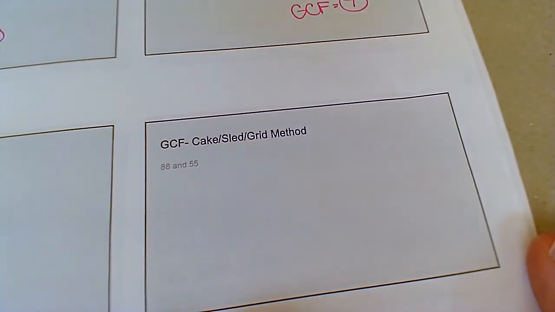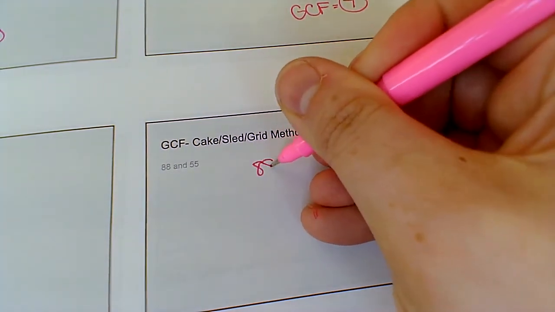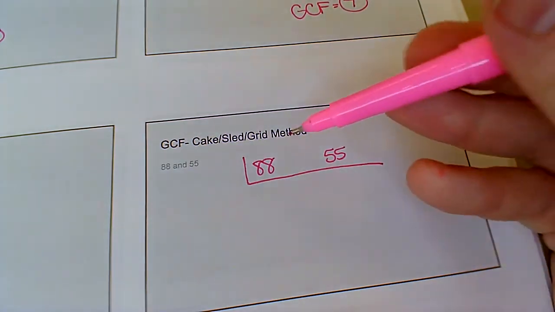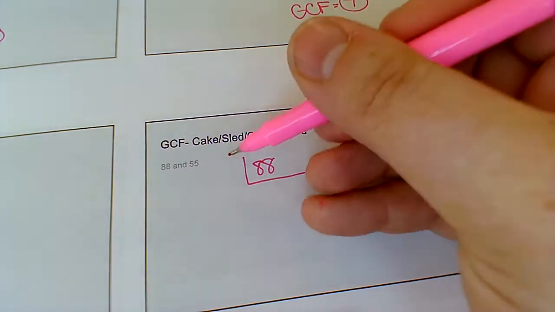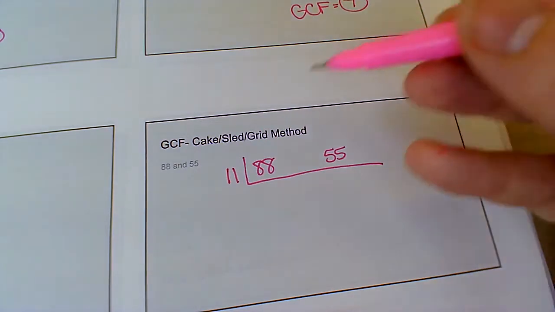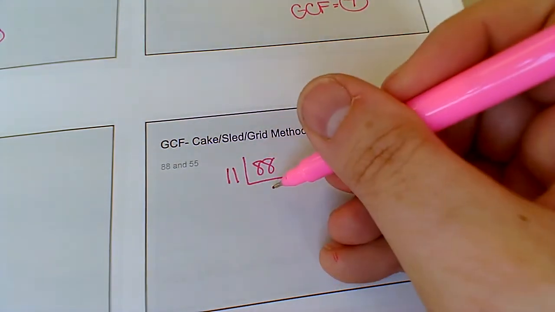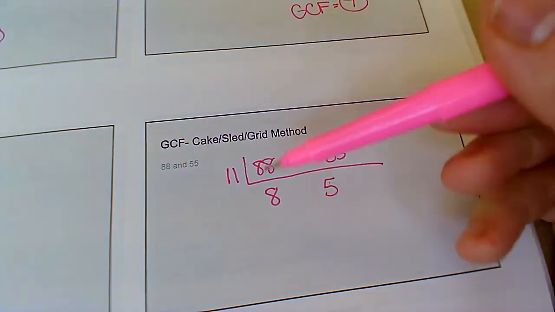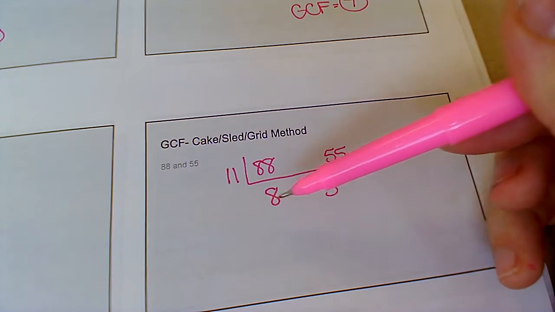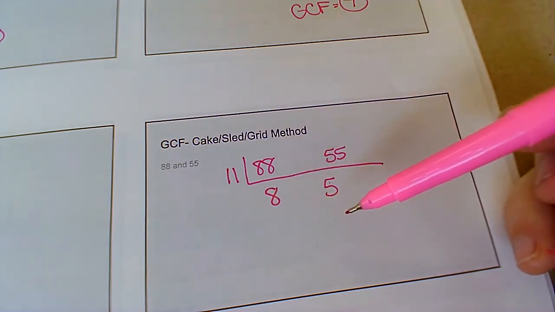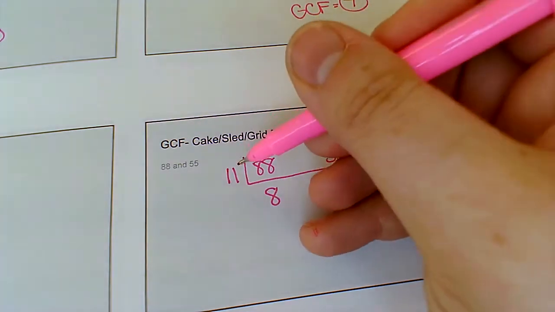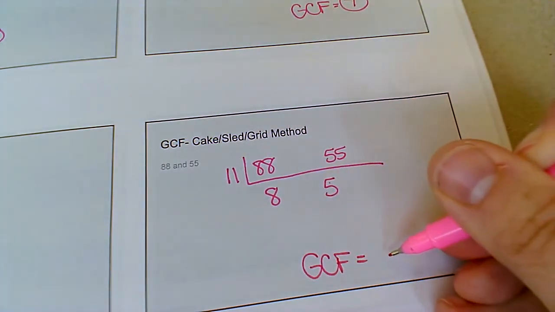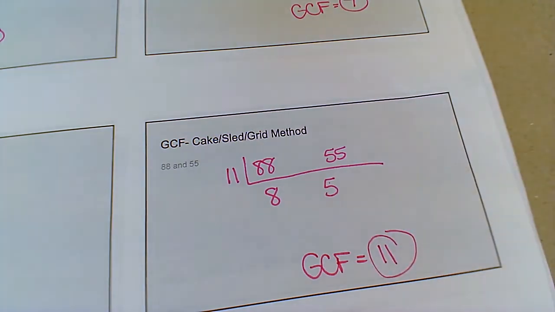The next one is 88 and 55. Looking at these, they're doubles. 88 is 55, so I know I can divide it by 11. 11 times what equals 88? 8, right? And 11 times 5 equals 55. I can divide 8 by 2, but I can't divide 5 by 2. So I'm done because 11 is also a prime number. So my greatest common factor is 11.